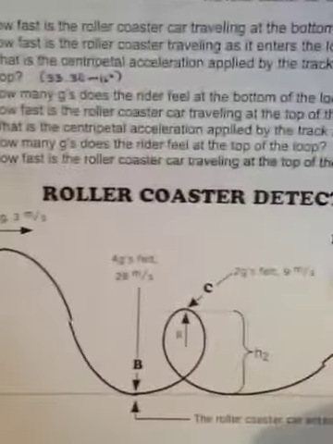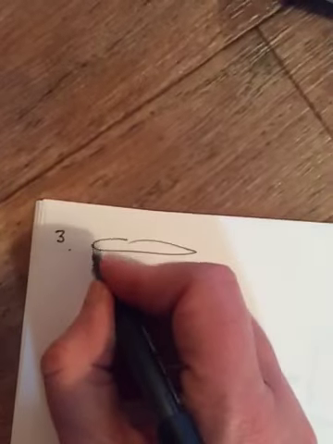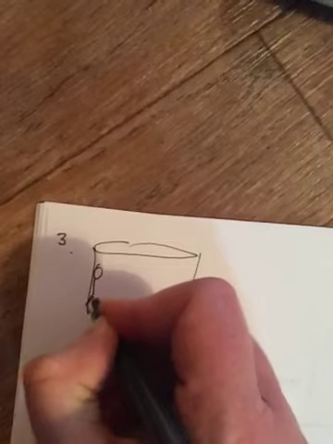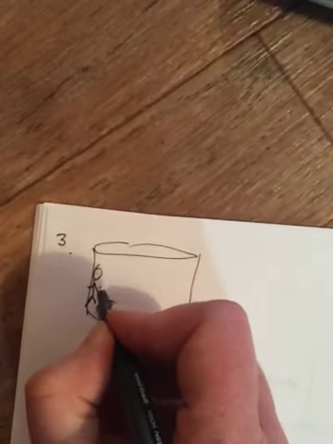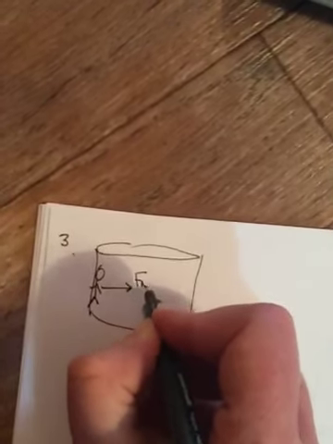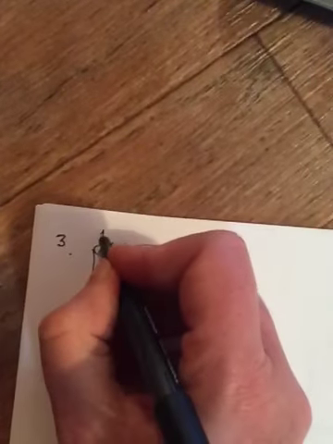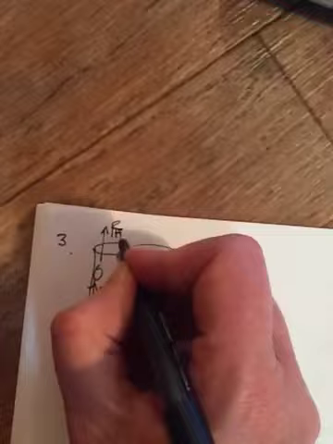Today, I would like you to work on the roller coaster detective. But first, we have a few other questions to go over. We have 3 and 4 on the amusement park sheet, and they are both with the typhoon. So if you remember, the typhoon ride is a cylinder where you're standing with your back against the wall and the floor falls out. Fn is acting inward, Fg is acting downward, and friction is acting up.